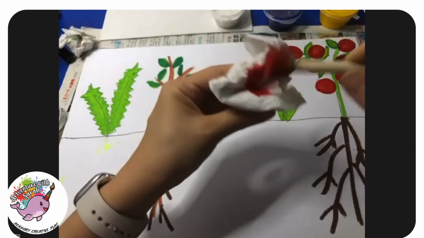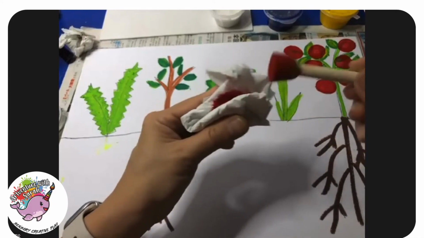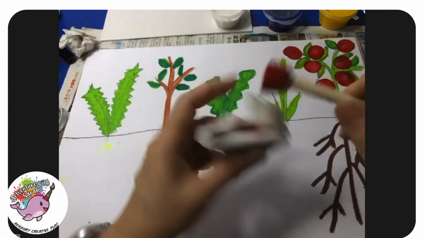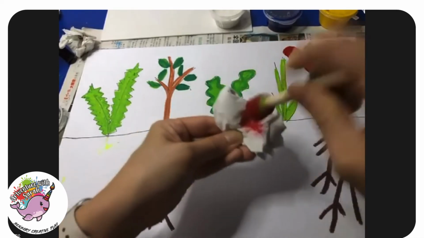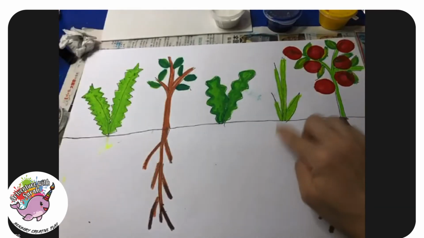So it looks bloody red. Oh, bloody, looks like blood. Right. Don't twist it because the sponge will come out, and then you'll spoil. Okay, I think it's good enough. All right. So next, I'm going to do this.